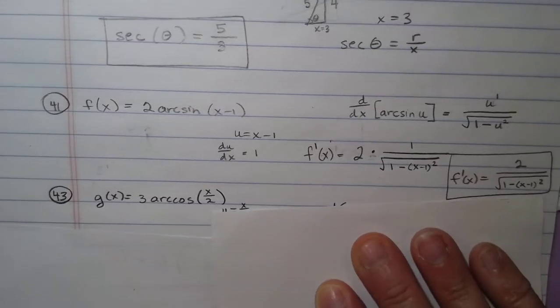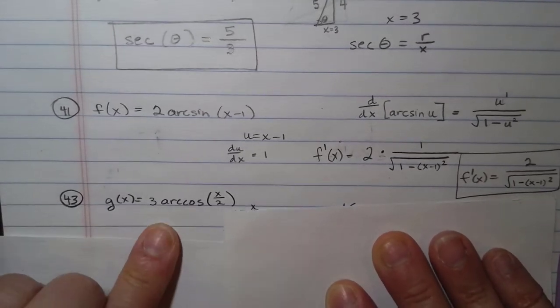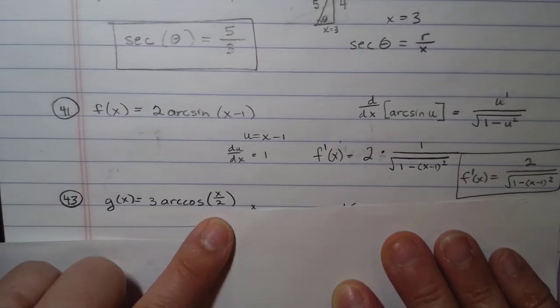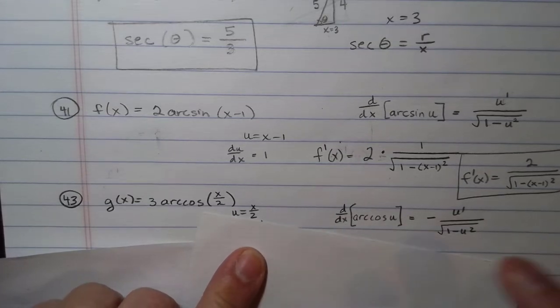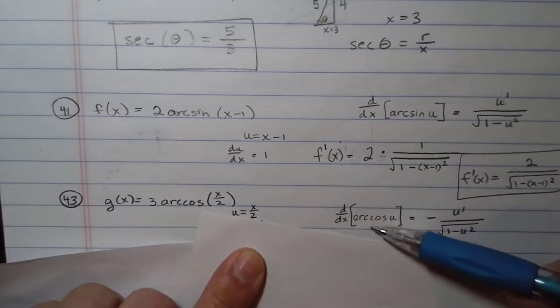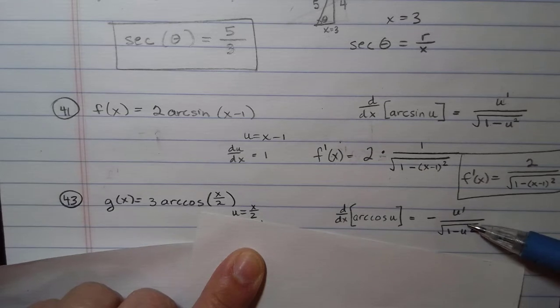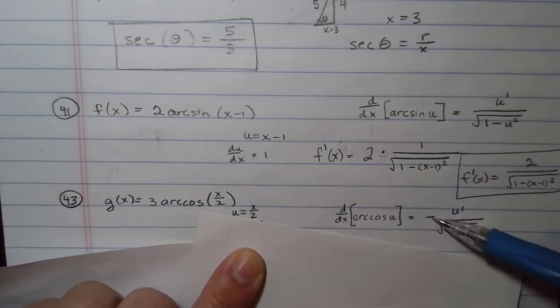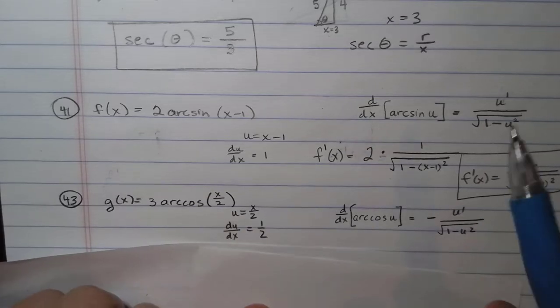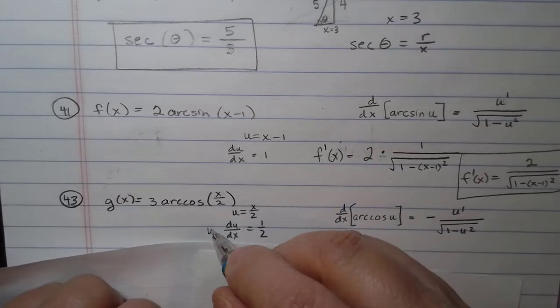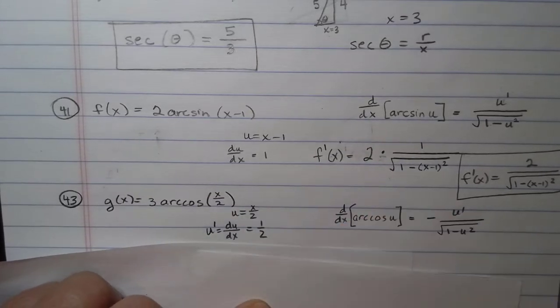Number 43, my function is 3 arc cosine x over 2. Again, our rule for the derivative of arc cosine looks a lot like arc sine with a negative sign. So our u is x over 2, so my u prime, which is also du dx, is 1/2.